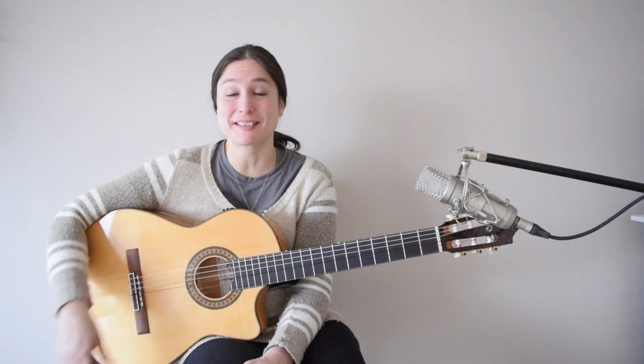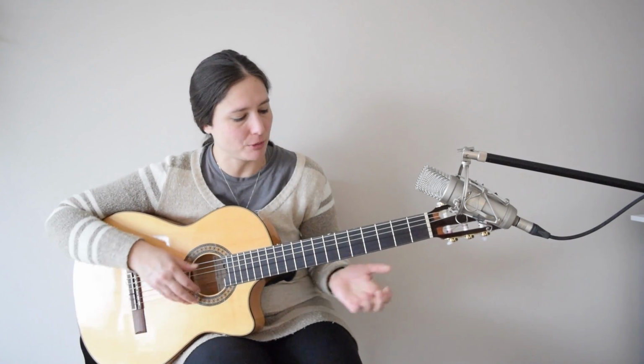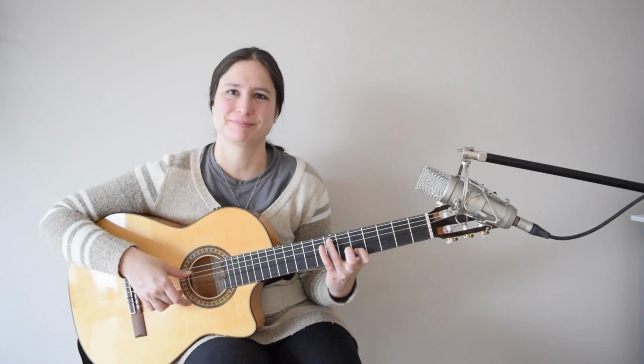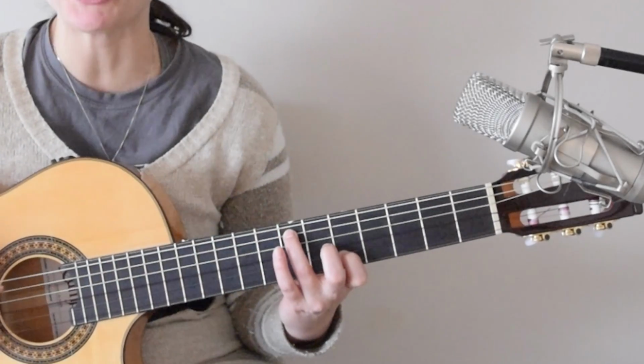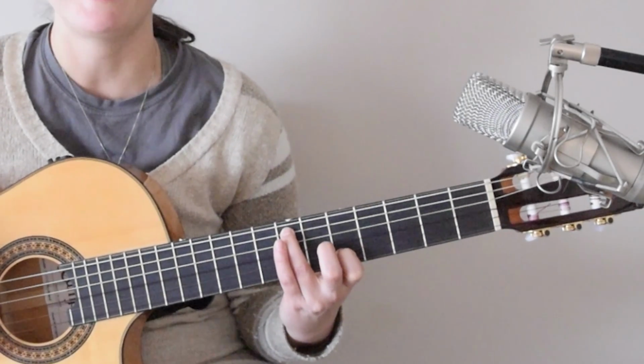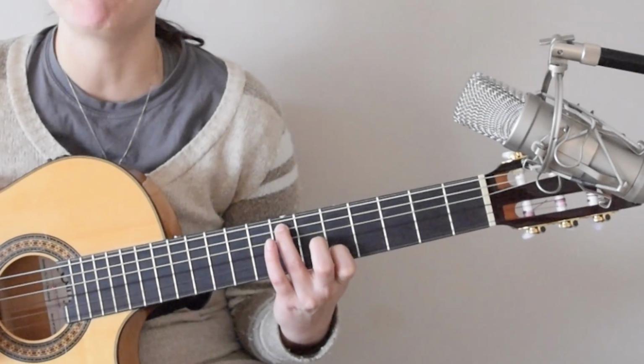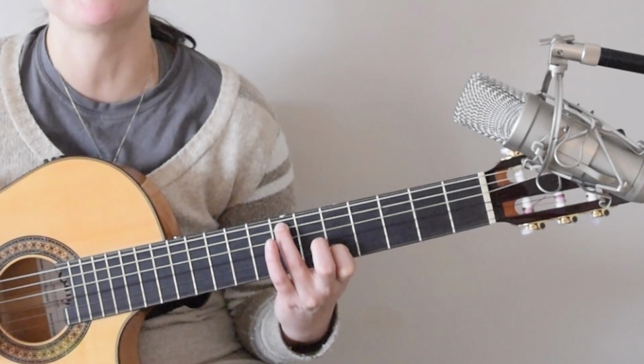So for the B string, we will use the A string to figure out the notes, and you have to hold this shape. So you will use your index finger and ring finger, and they are 2 frets away from each other. So it means if this is E, then this is E as well.